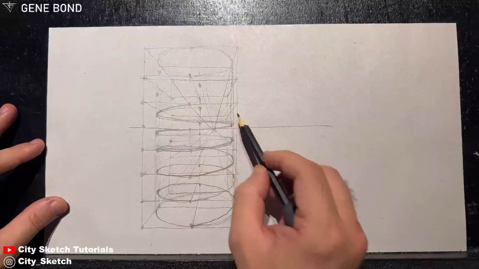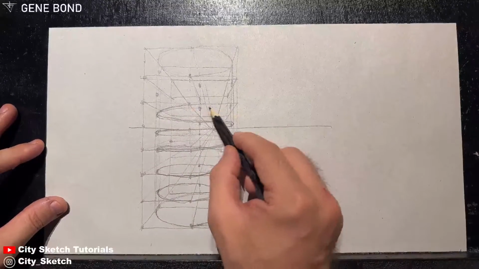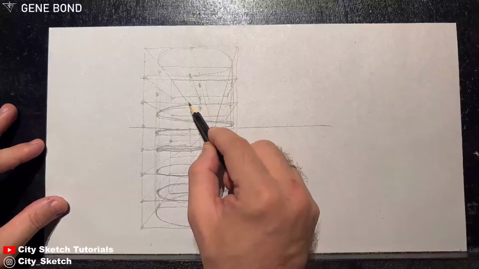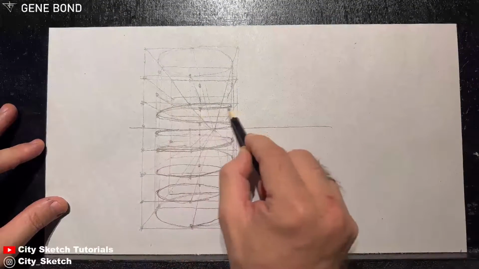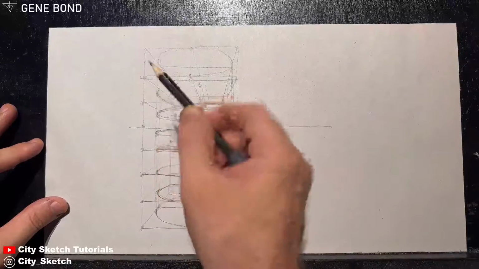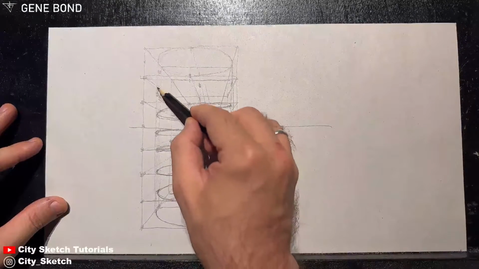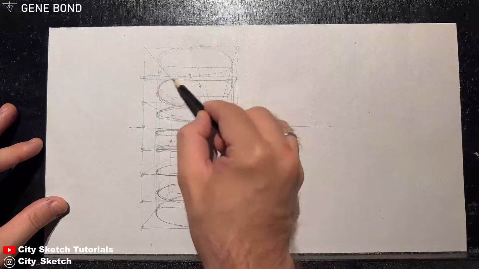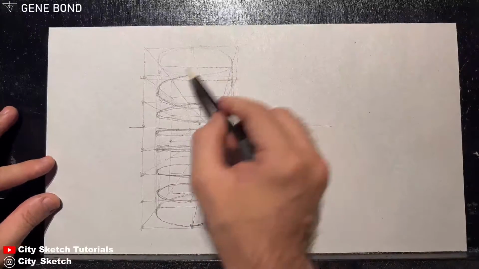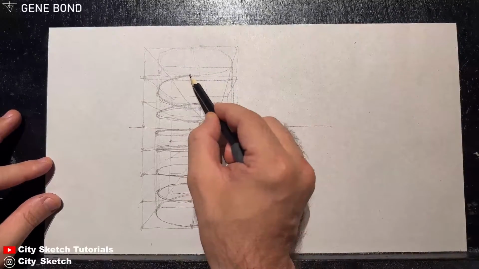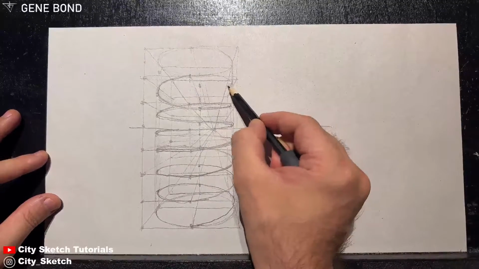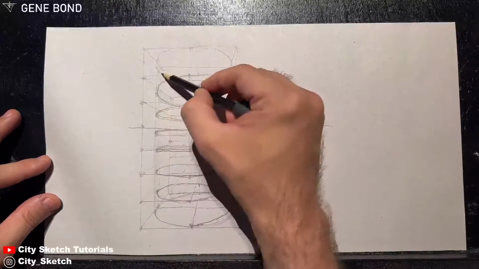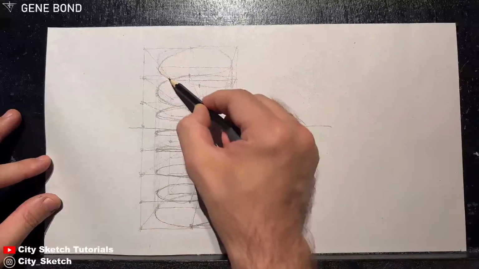Because if you will try to, from beginning, without structure, you will start to draw spiral, trying to eyeball this like spiral in a perspective, you will definitely make it completely wrong. But with a structure, it's a strong foundation for your freehand drawing.